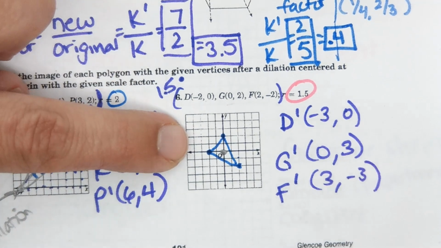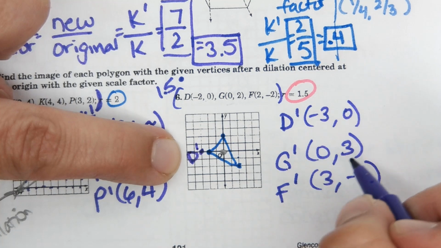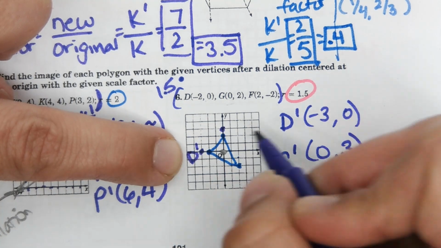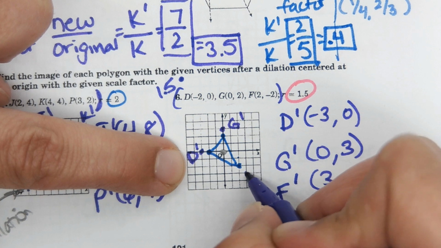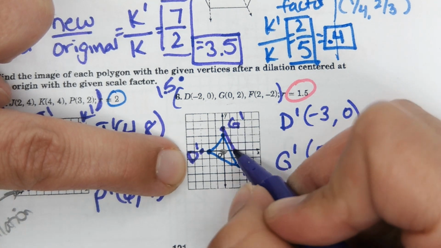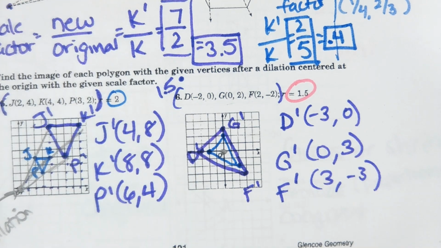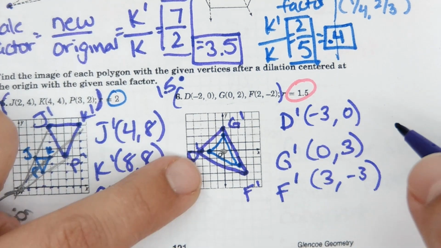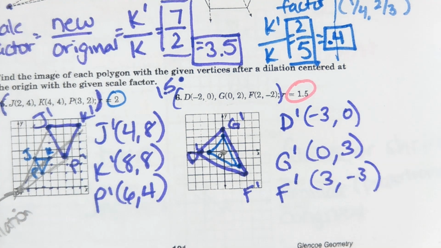So then these are my new coordinates that I'm going to graph. -3, 0, D prime, 0, 3, G prime, and 3, -3, F prime. And then here's my new shape. It is 1.5 times larger than the original, and each point is 1.5 times the distance from the original point. We're almost done.